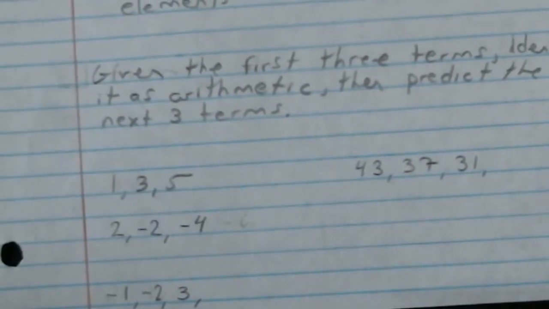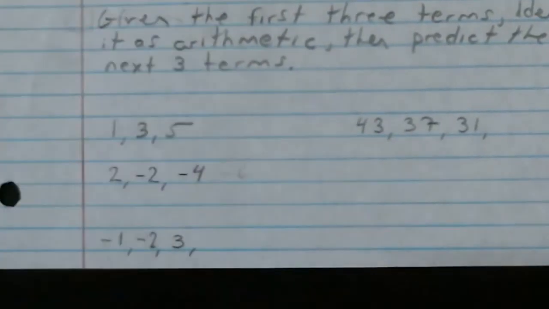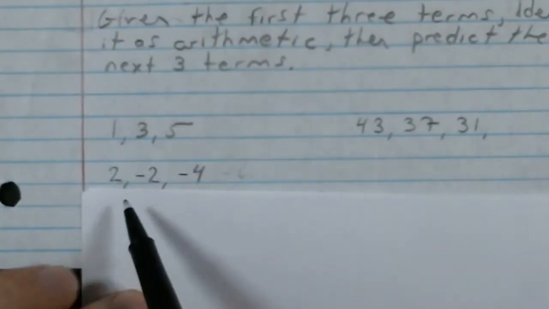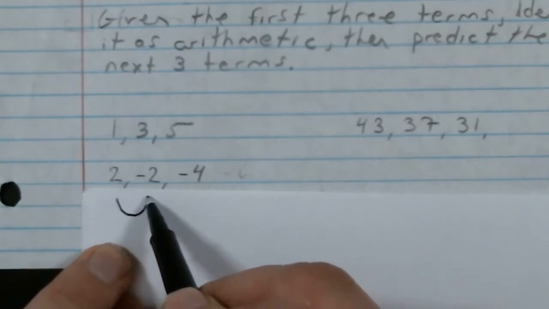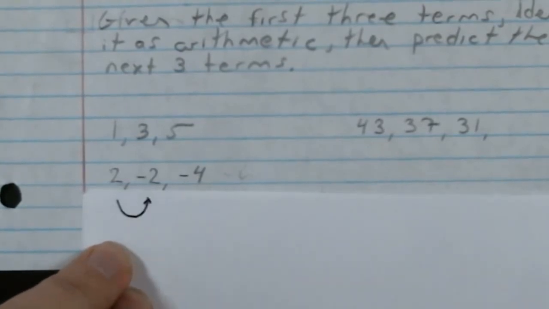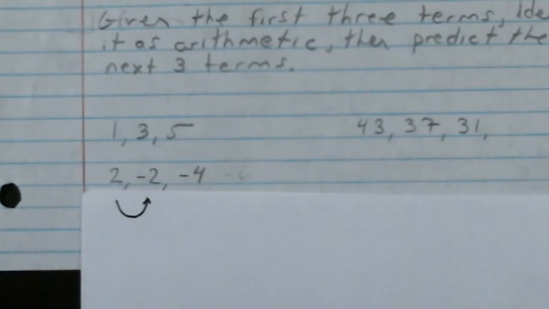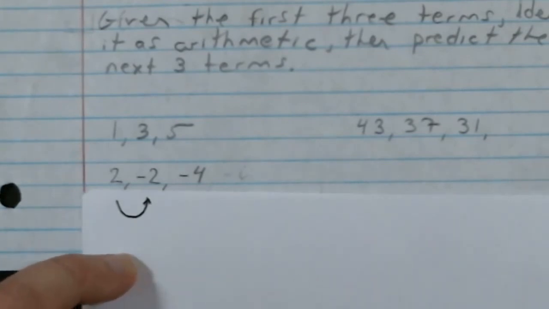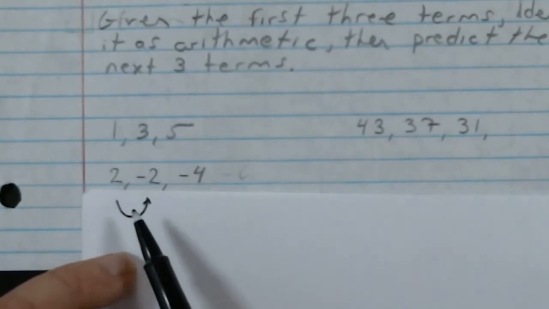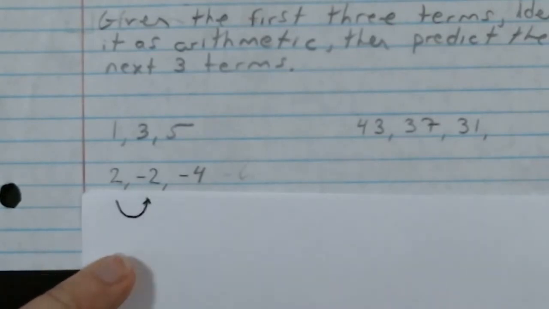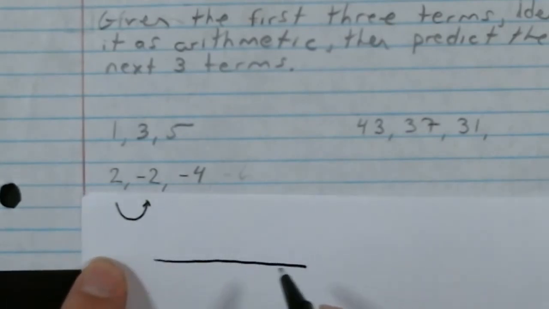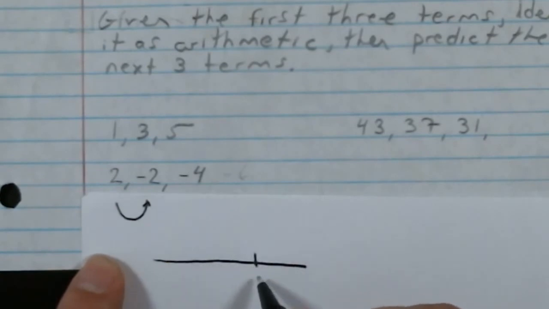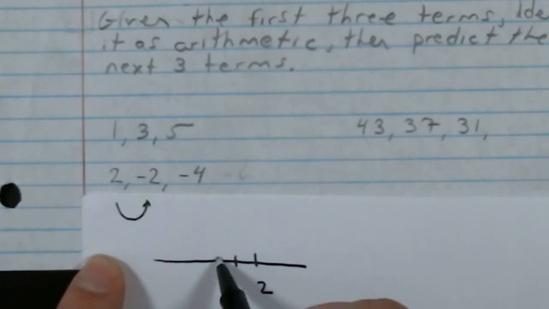Well, look at this one here. Let's see. We have 2 to negative 2. We have to really be careful. We have to think about our number line here. And our number line says that from 2 to negative 2, it goes up by 4 or down by 4. So if you look at your number line, it's going to go 2 here, and then where's negative 2? 0, 1, let's see, 1, 0, negative 1, negative 2.